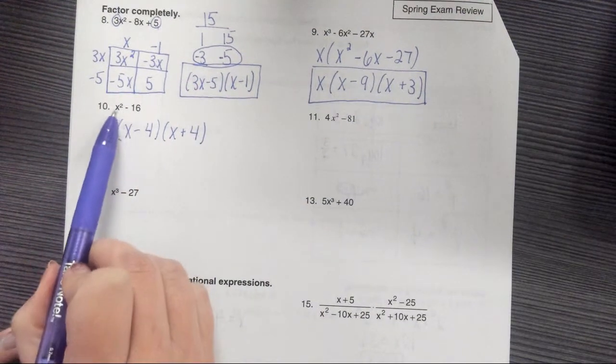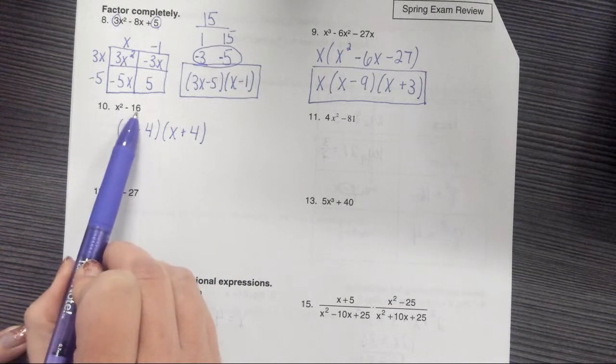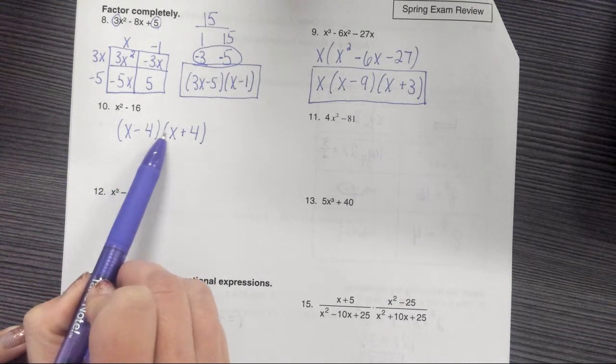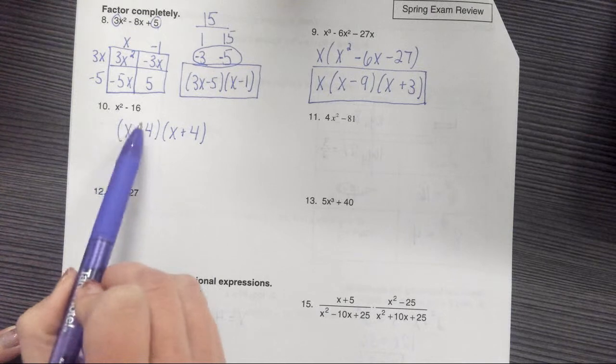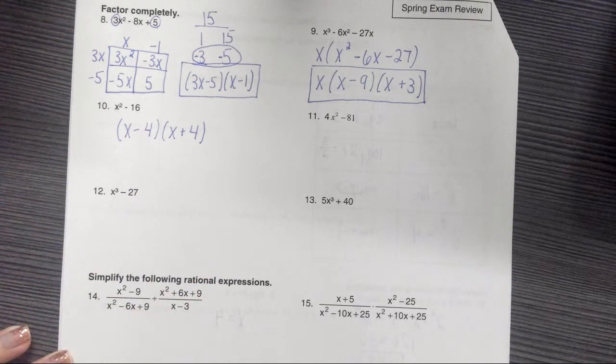So you can see that I took the square root of x squared to get to x, the square root of 16 to get to 4. Again, you will have this formula on your formula chart for your final exam.